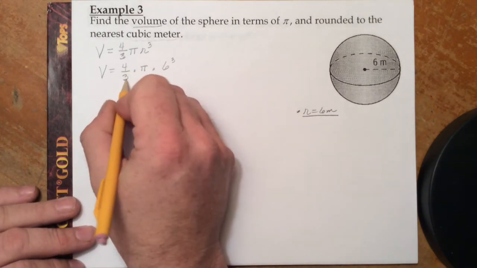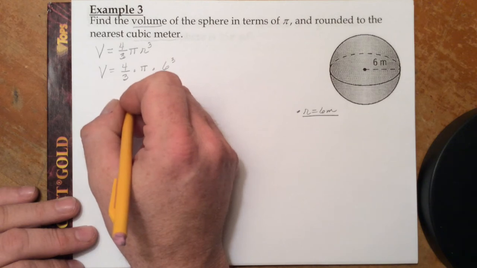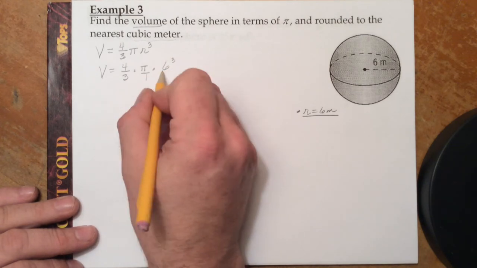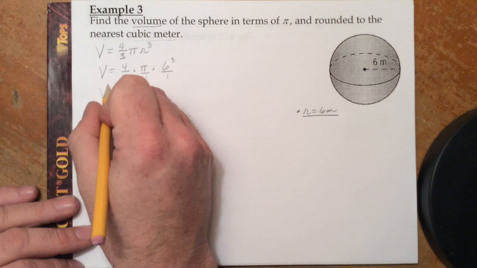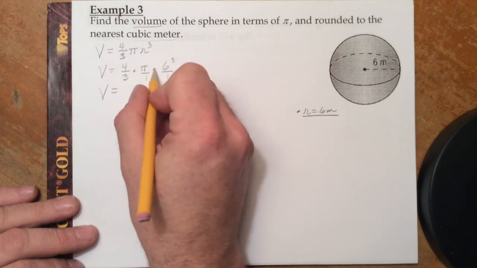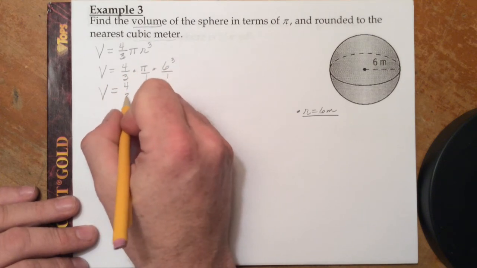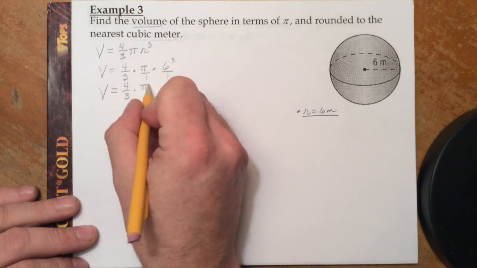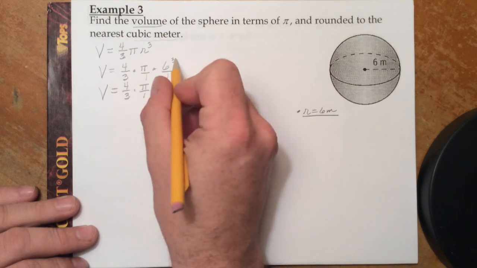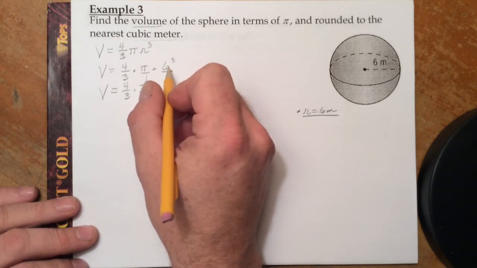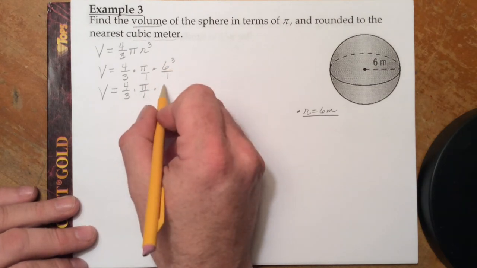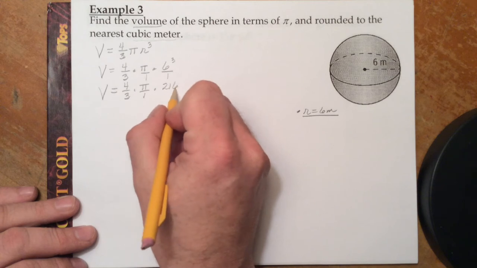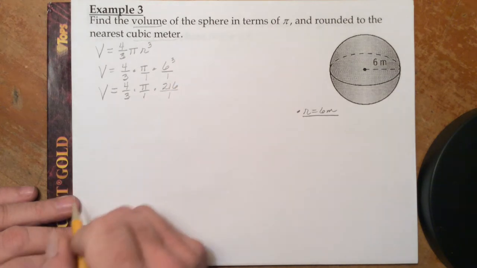Now since we have a fraction, you can always make all of these fractions since we're multiplying them all. So we have 4/3 times pi, or pi over 1, times 6 to the 3rd. Now remember, that's not 6 times 3, that's 6 times 6 times 6, or 6 times itself 3 times. That's 216, or 216 over 1.